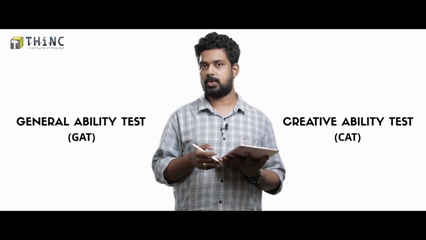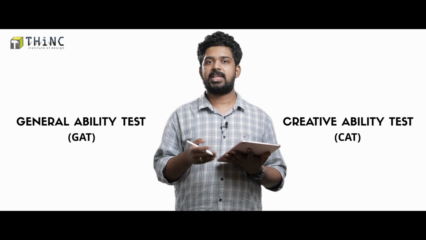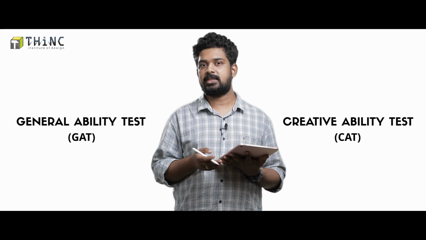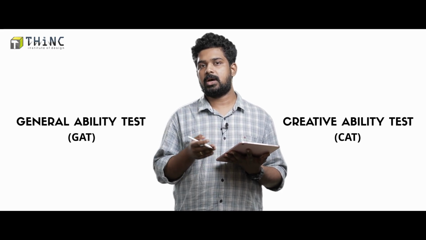The first phase of the Nift examination, which is the BDes examination, consists of the GAT and CAT examinations. GAT, you already know, is the general ability test, and CAT is the creative ability test. After these two examinations, there will be a certain cutoff and there will be a situation test, and by combining the marks of these two phases you will be ranked accordingly.